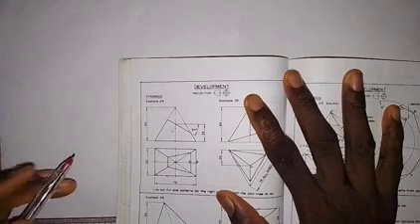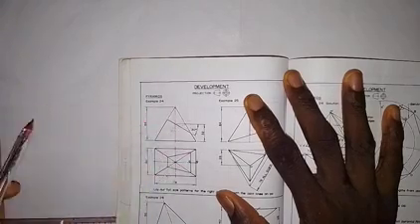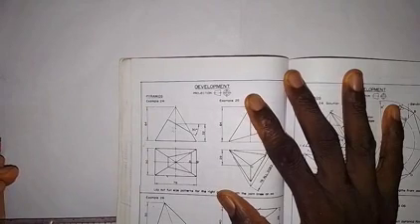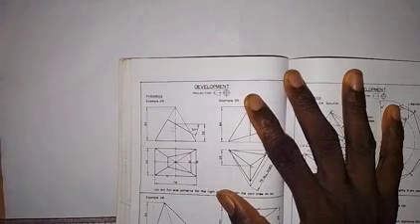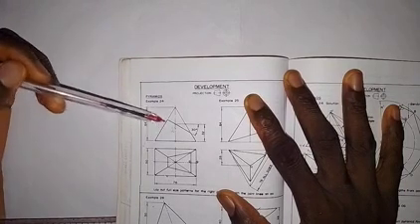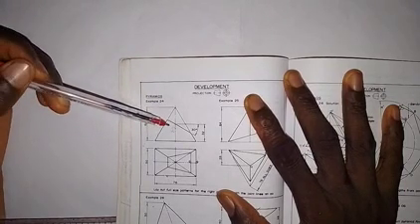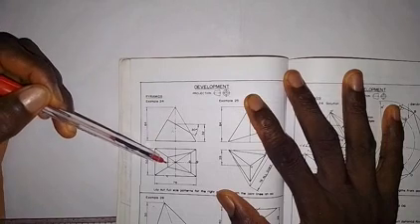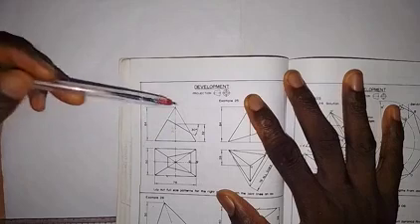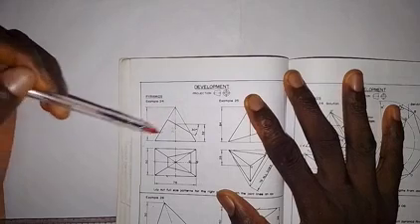Welcome to my channel, and here we are going to solve this problem which has to do with the development of a truncated rectangular pyramid, the development of a rectangular right pyramid. And as you can see here, these views are given in first angle orthographic projection. This is the front elevation and this is the plan. And let's talk about the dimensions as given on the views.